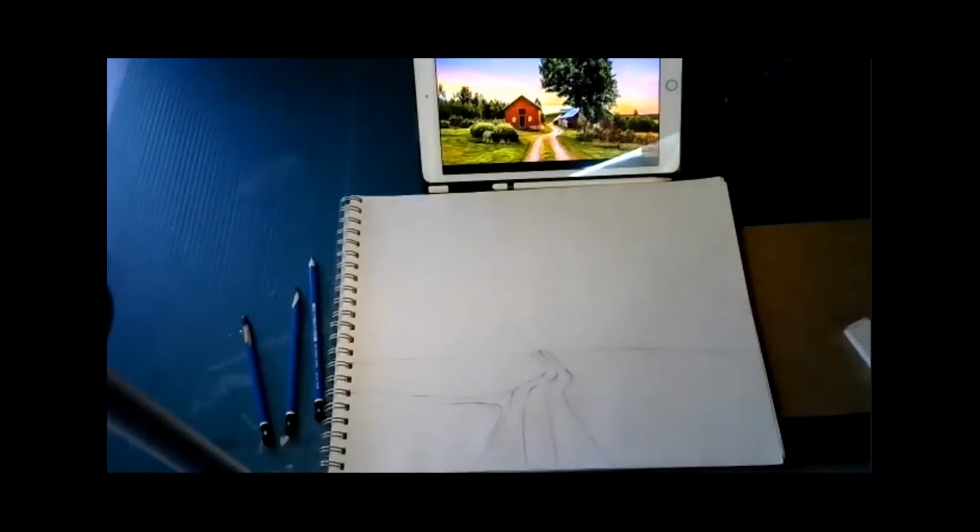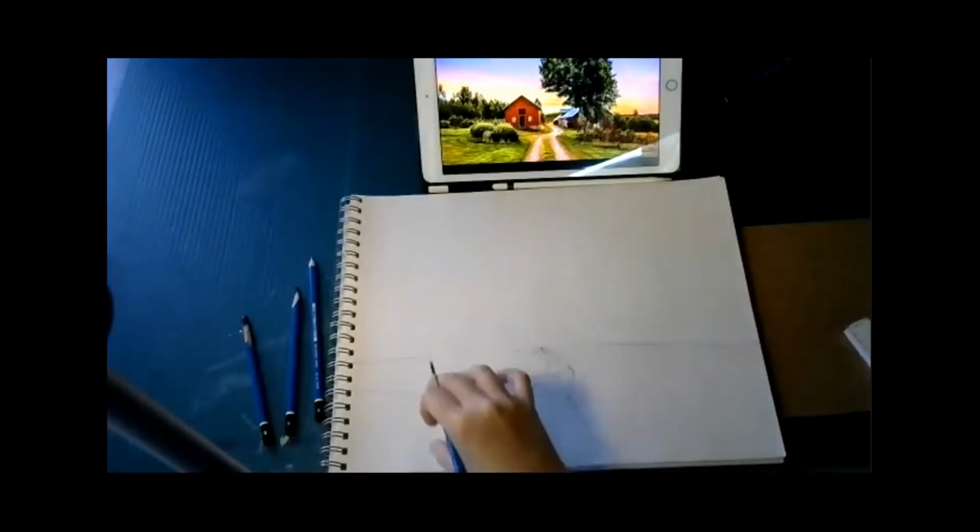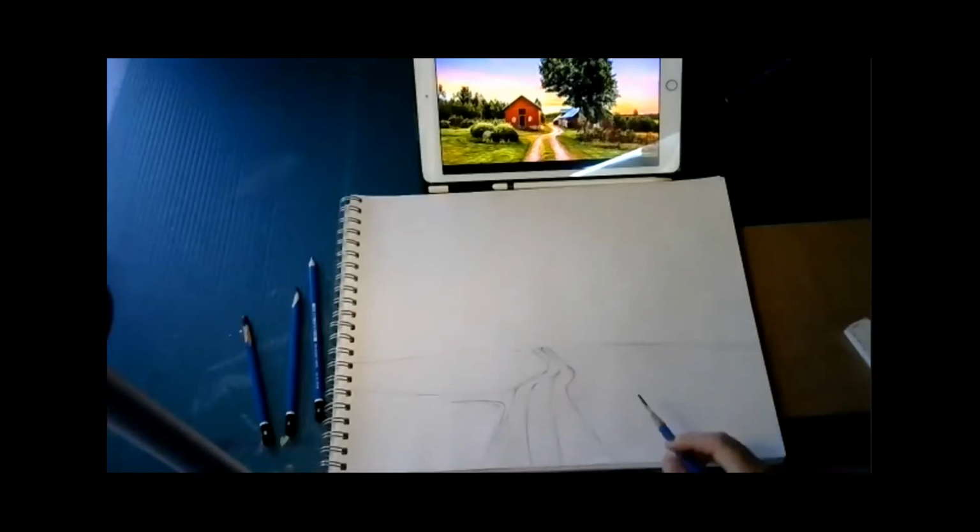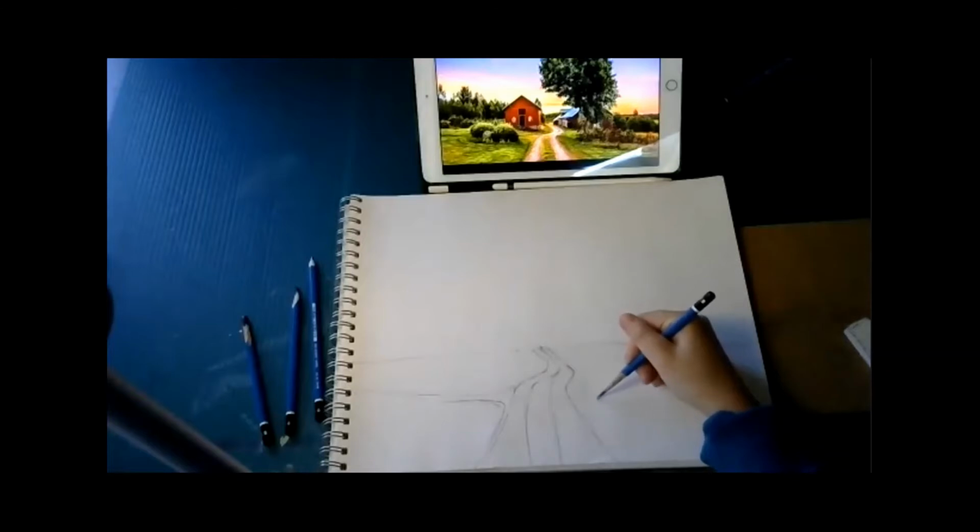I find that mapping out the land like this makes it easier for me to place my objects because then I know where they are going. Same thing on this side.